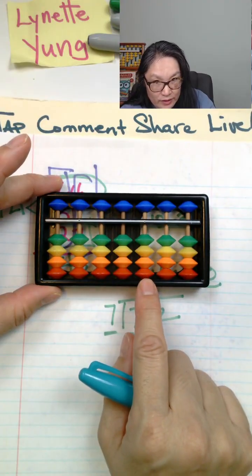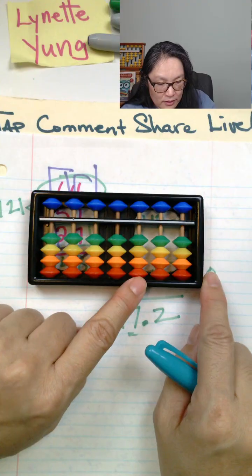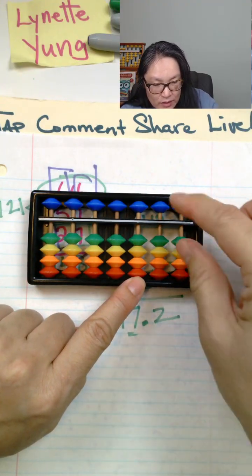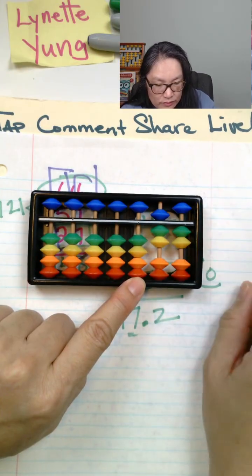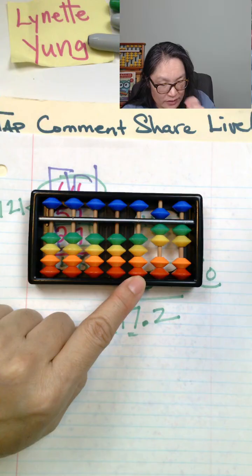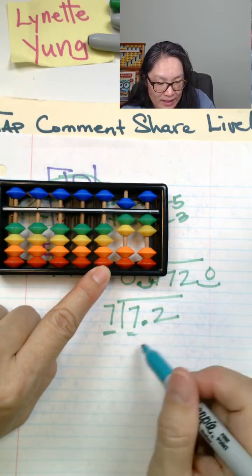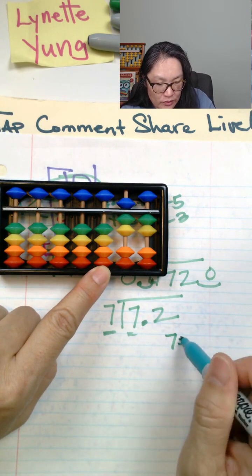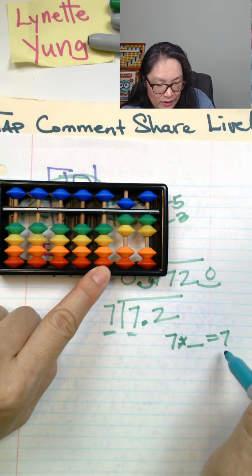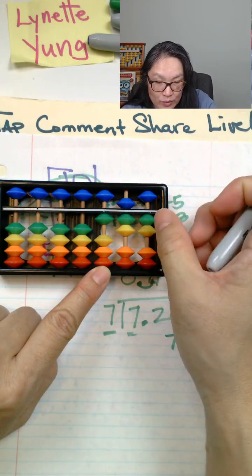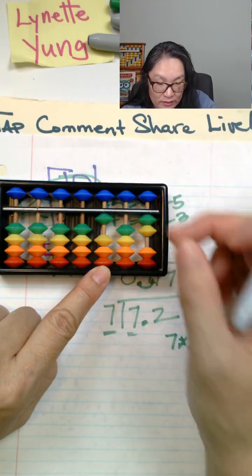This is where our answer is. But we're going to put our dividends here. So we do 7 and we do 2. I don't think it's going to work out, but that'll be fine. So the question would be, what times 7 is equal to 7 or less? 7 times 1, so I'm going to put my answer here. 7 times 1 is equal to 7, so I take away 7.